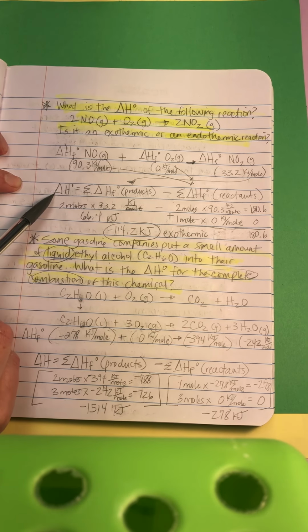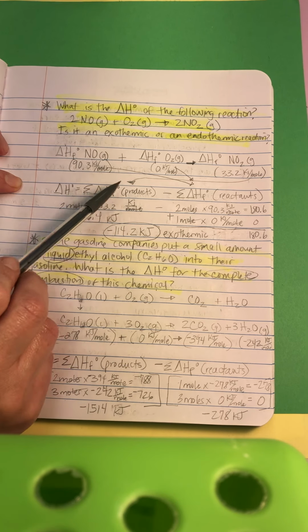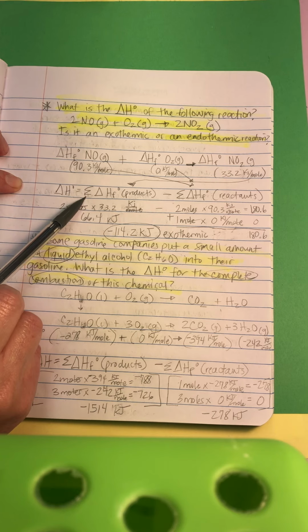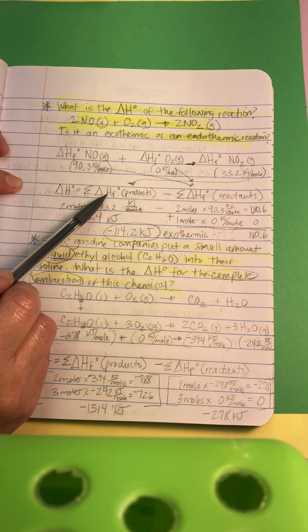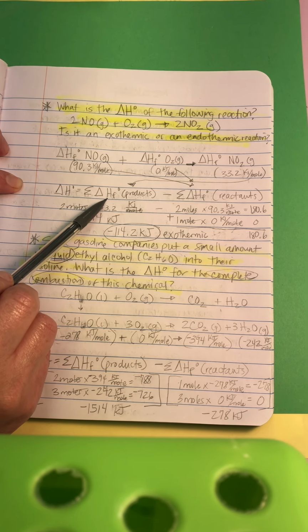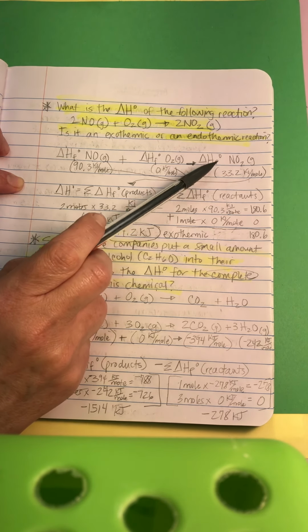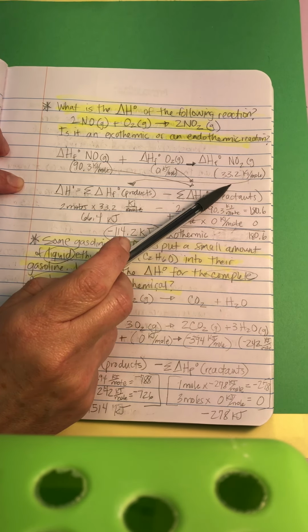So if you remember what Hess's law is, remember that we take the sum. So our change in enthalpy at standard conditions will be the sum of the change in the enthalpy of formation of the products. So we take the products first. So over here is the product side. So this is why my arrow goes like this.